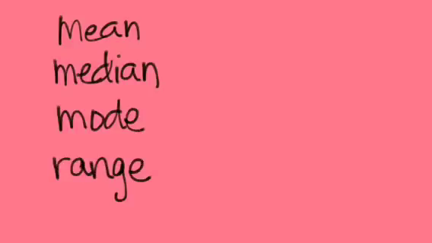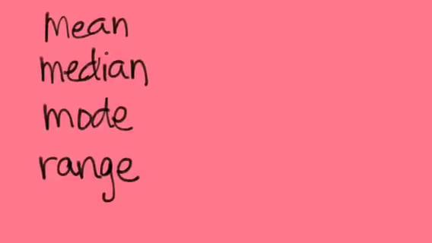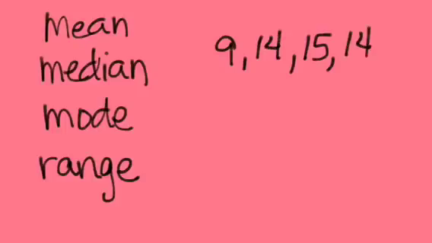Alright, so it is time, ladies and gentlemen. On your piece of paper, give yourself some space here. We're going to look for these 4 pieces of information using these numbers. Oh, sorry. Let's do 9, 14, 15, 14. Go ahead and pause my video and look for the mean, the median, the mode, and the range.